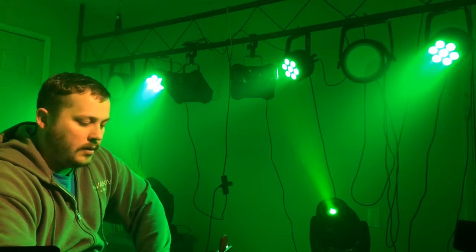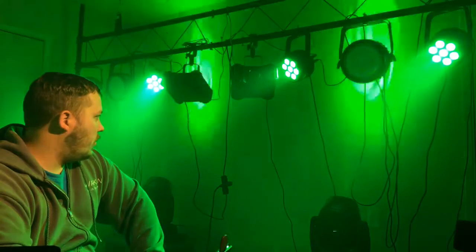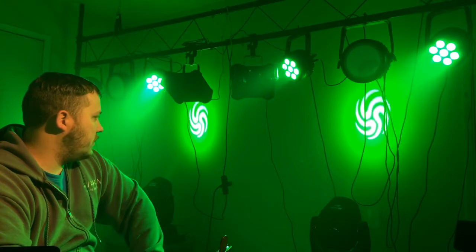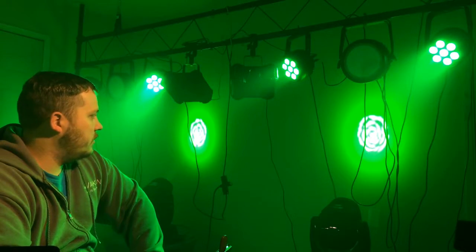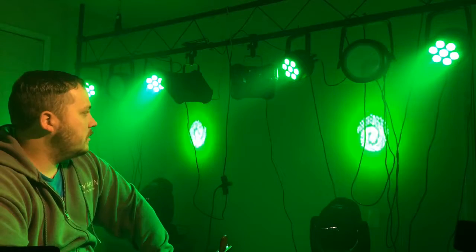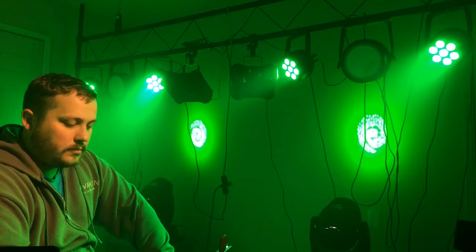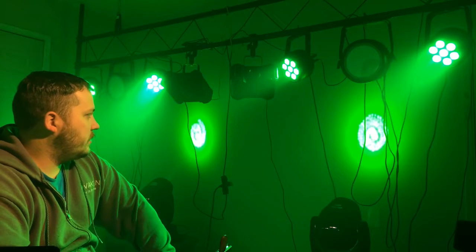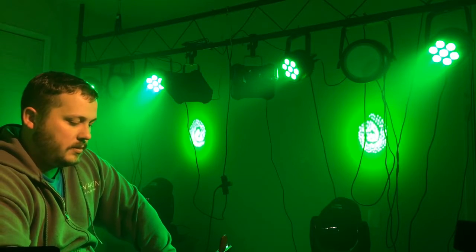There we go. Alright, so those are green. Let me put it on the back wall so you can see the effects. So I'm going to look through my sets of gobos and find a nice one. I think I am going to go with that one. This is a cool one, I'll focus it in a bit. Put it on the wall.